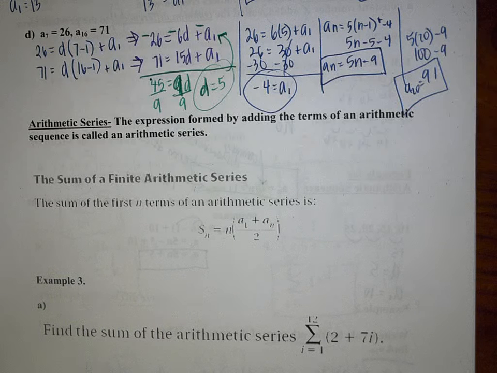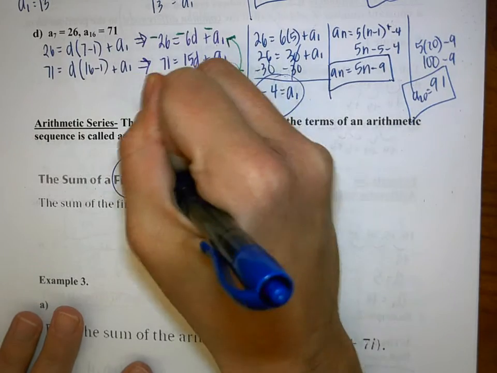Okay, who remembers from yesterday the difference between a sequence and a series? Okay, Cody. A series is when you add up a lot of numbers. Good. So a sequence is just a sequence of numbers where you have commas in between each of the numbers, where a series is when you add them. Okay? So, if you have a finite series, finite means what? It ends.